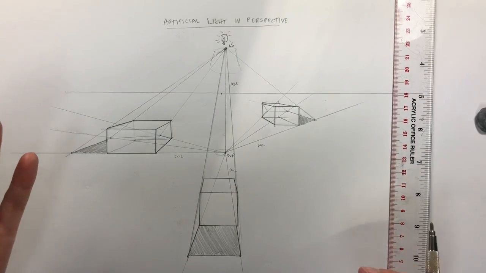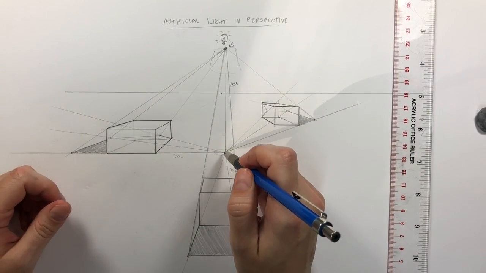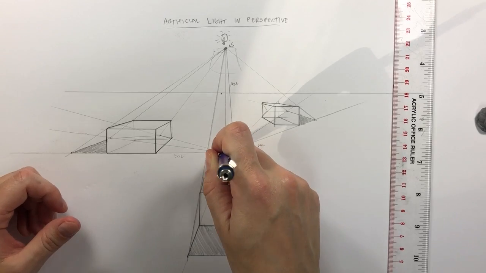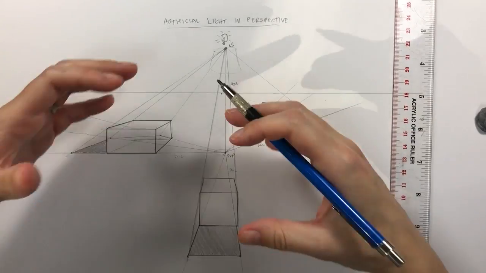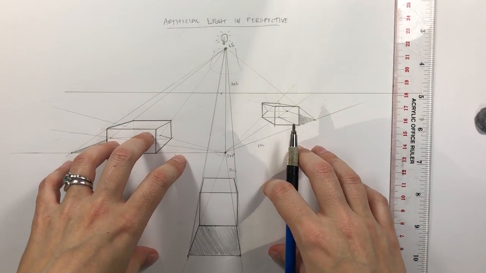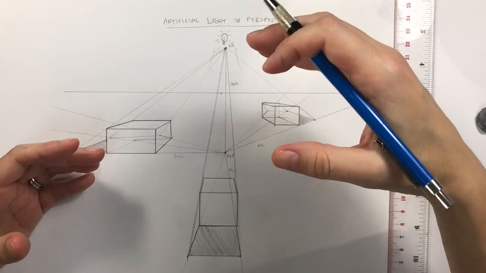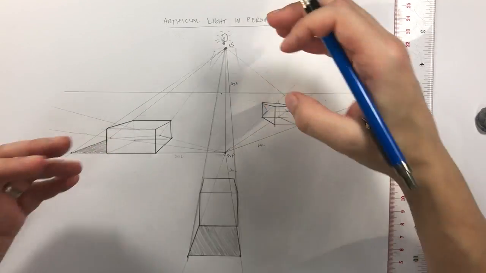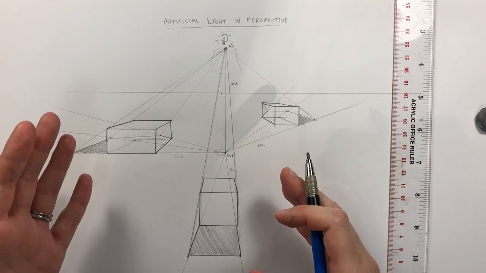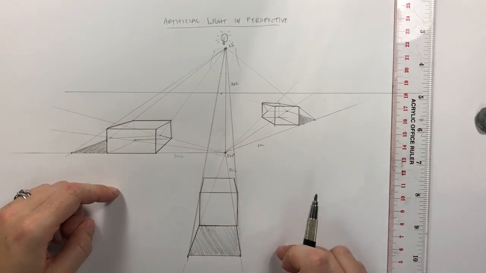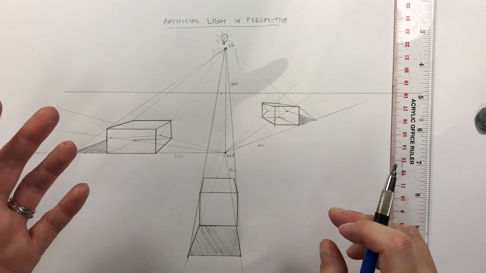It's essentially the same thing. The only difference is the placement of our shadow vanishing point. Because the light is so much closer, it's going to be within the space that we are in right now. It's not going to be all the way on the horizon line like the sun is, because the sun is so far away. And this is all there is to it. We could put this dot anywhere depending on where we want our light to be in the room.